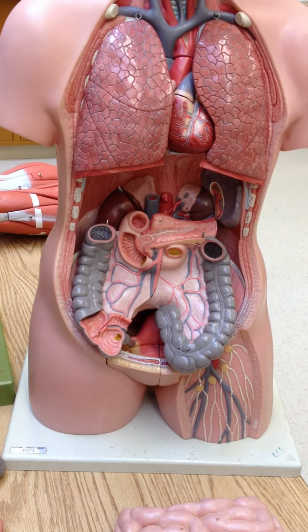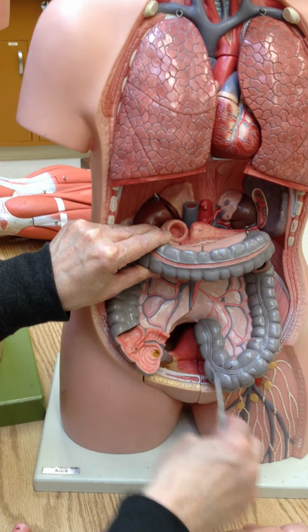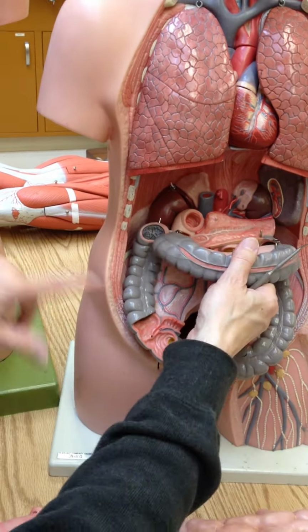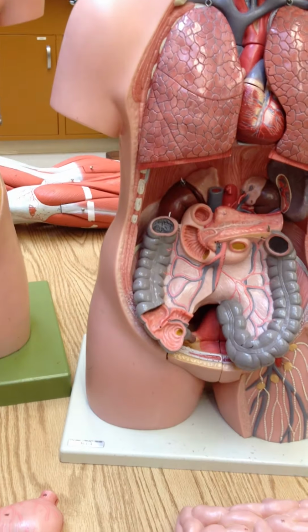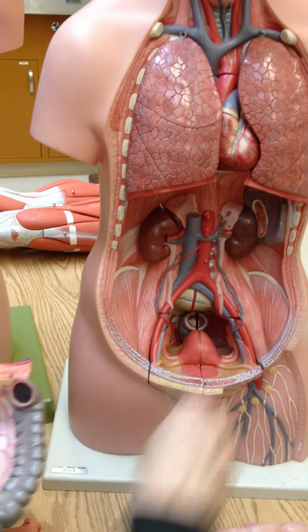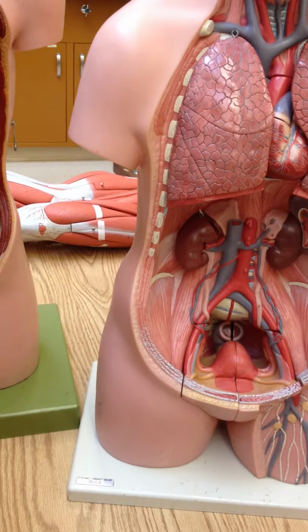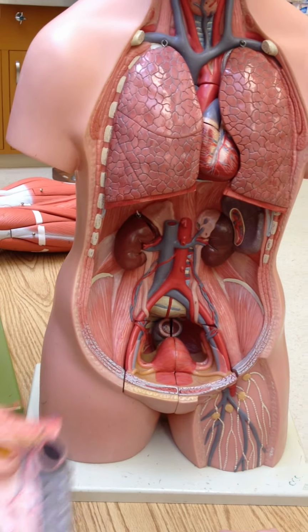Then the colon is here. To be technical, we'd have ascending, transverse, and descending colon, and sigmoid colon, but as a whole, the large intestine will be the colon. And then the rectum and anus are down in there and are suitably brown, and we'll let you use your imagination on those.